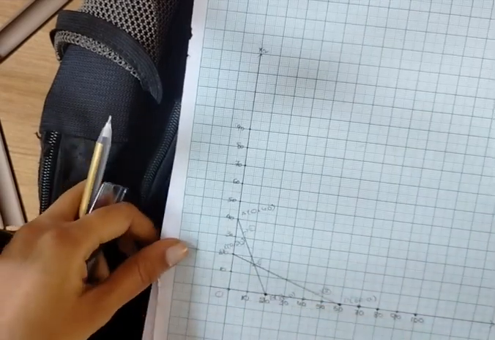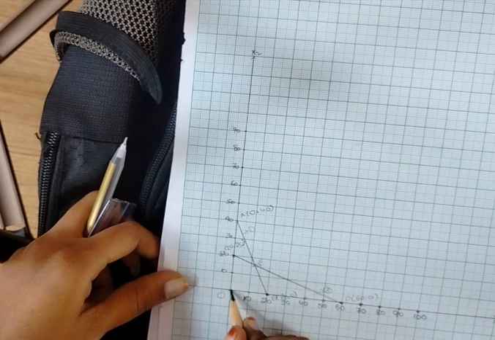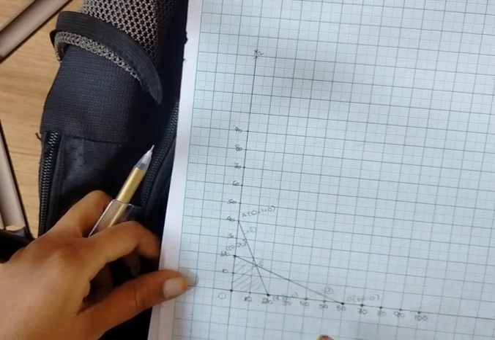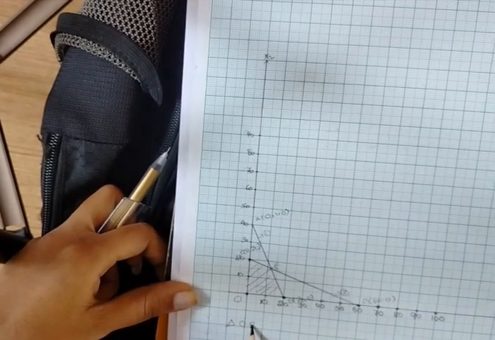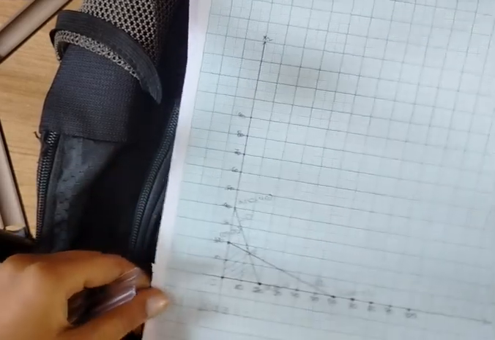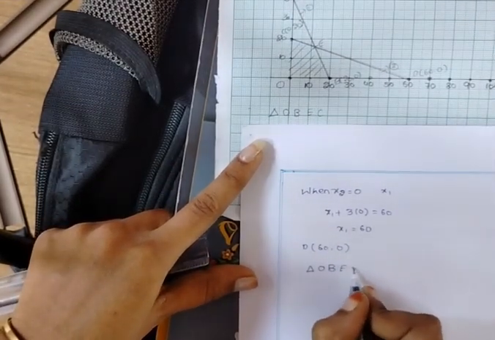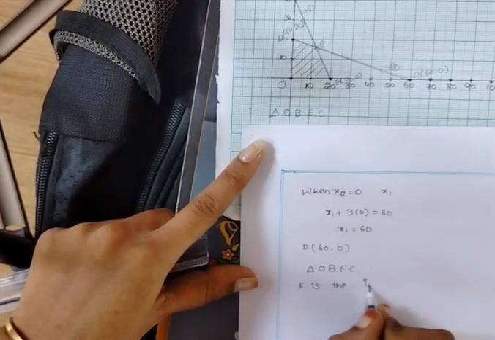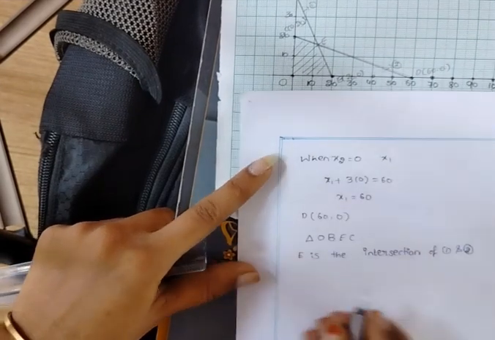So maximization Z means inside the feasible region. O, B, E, C is the inside feasible region. So O, B, E, C are the points. E is the intersection of the 1 and 2 equations. So solve the 1 and 2 equations.